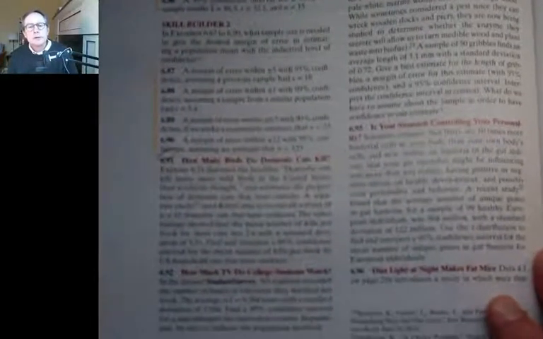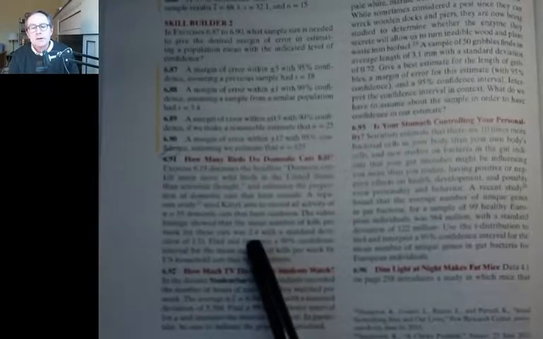I'll read it, but maybe a person can read it in their book. It says, domestic cats kill many more wild birds than scientists thought. Estimates the proportion of domestic cats that hunt outside. A separate study used kitty cams, a little camera they stick to the cat, to record 55 domestic cats. Video showed that the mean number of kills per week was 2.4. That's a lot of kills. The mean number of kills per week was 2.4 with a standard deviation of 1.51.